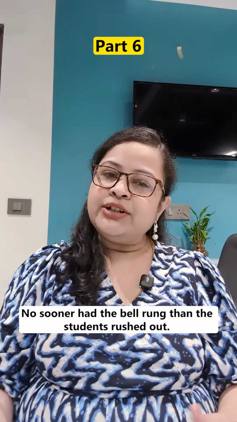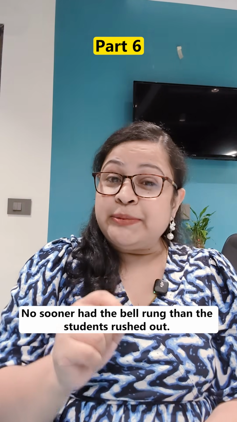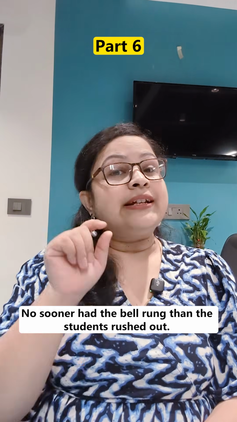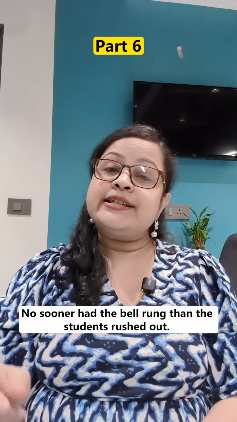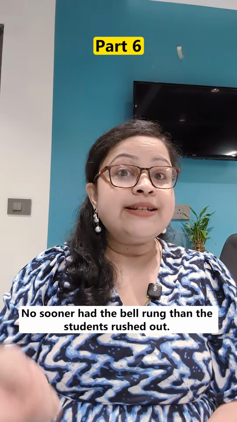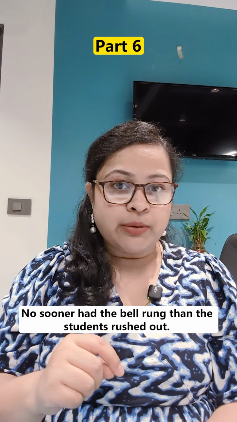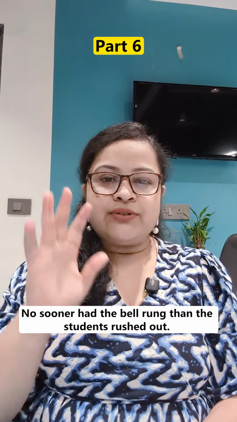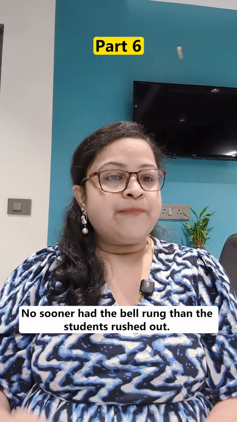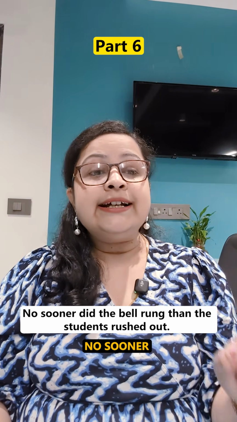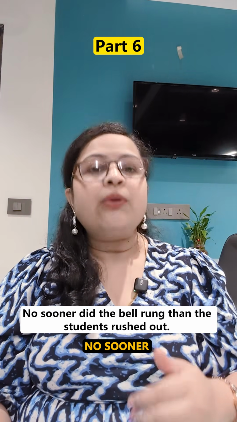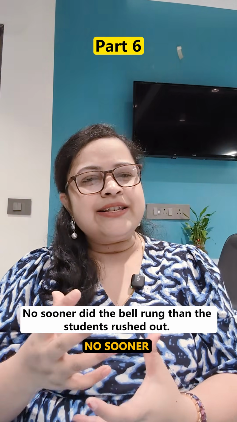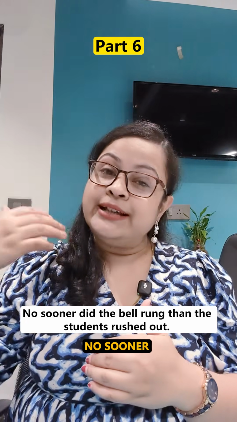Yes, you can definitely use no sooner did. Only keep it in mind that whenever you use did after no sooner, you will have to change the form of the verb into its base form, okay, root form of the verb. I'll also give you the answer for this one if you use did. No sooner did the bell ring than the students rushed out, but mostly had is used, so that is why I went with had first.